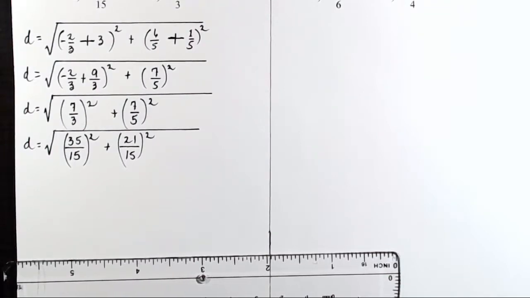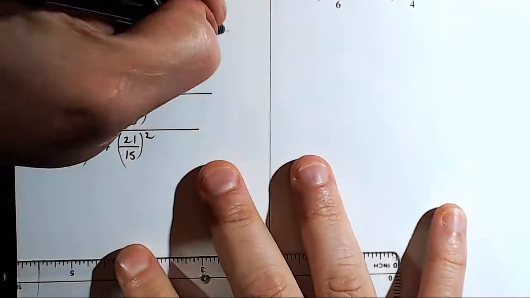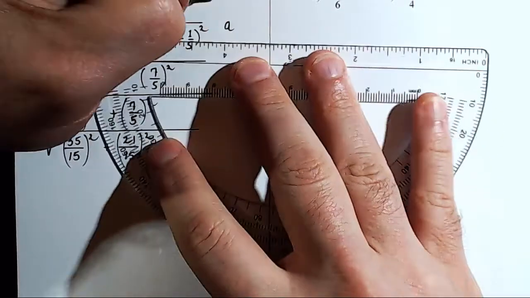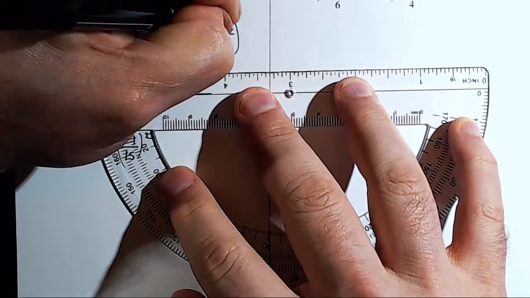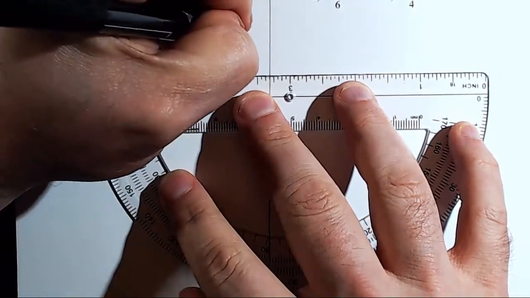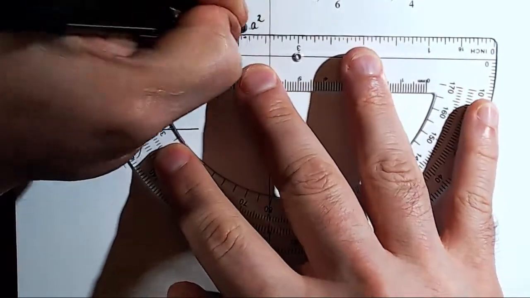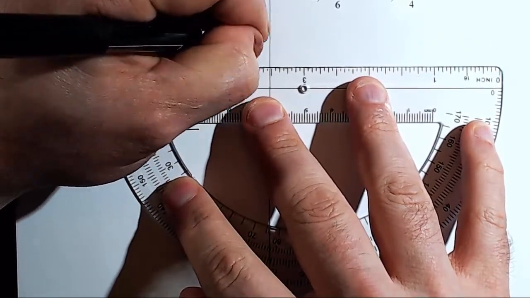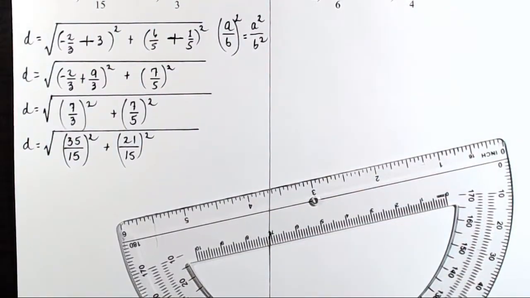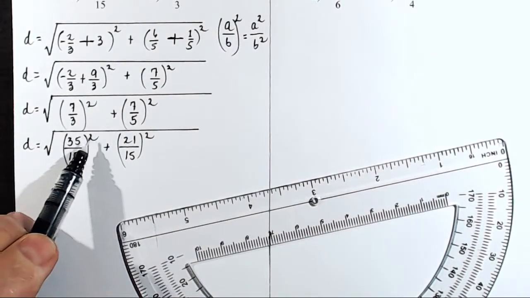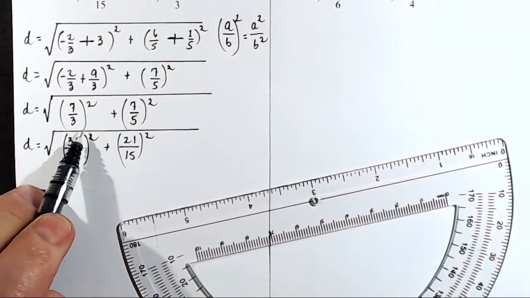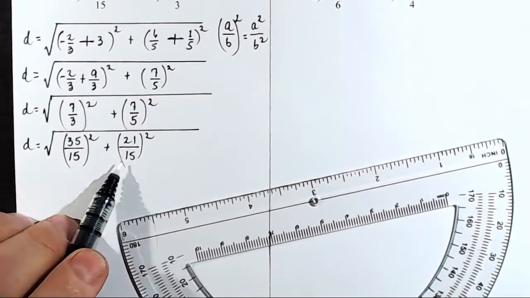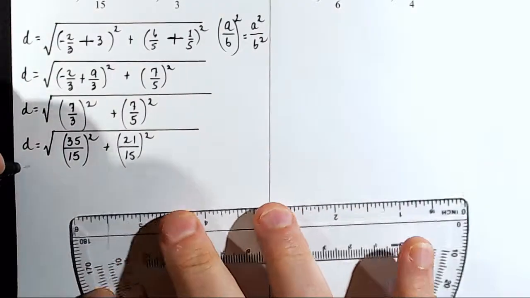Well, here's a rule that you need to know. If I have A over B squared, that is equal to A squared over B squared. And that's a rule I'm going to exploit right now to get rid of these parentheses. I'm going to essentially distribute this squared term to the top and the bottom. So this will become 35 squared over 15 squared plus 21 squared over 15 squared. So we'll write that step.